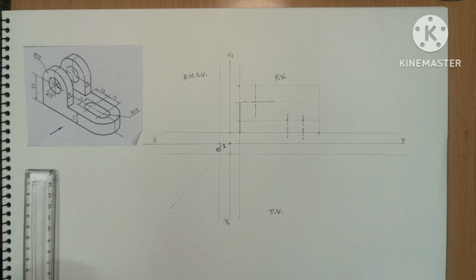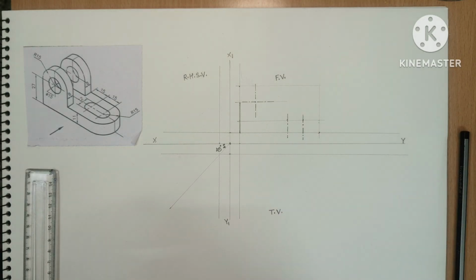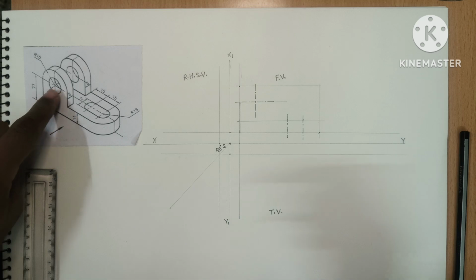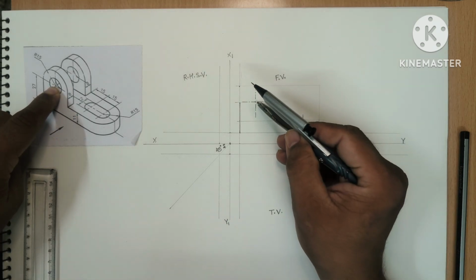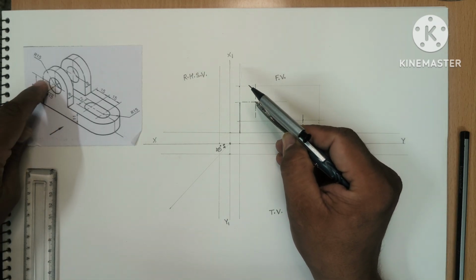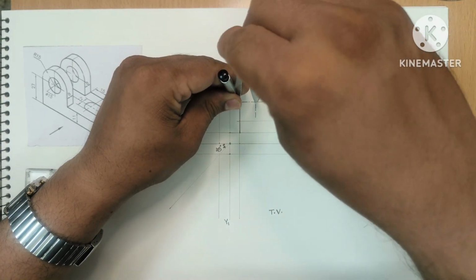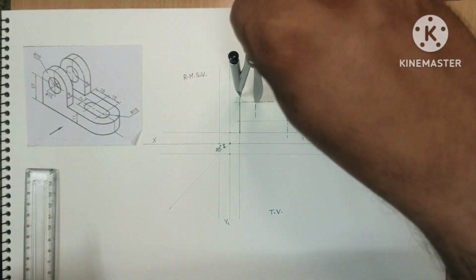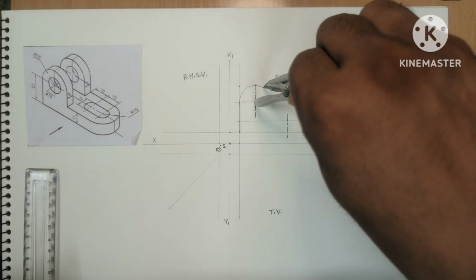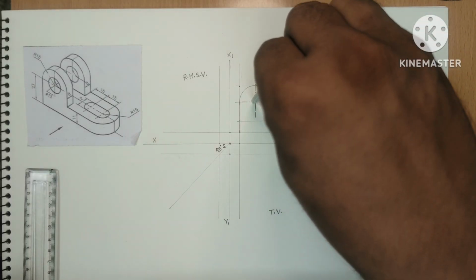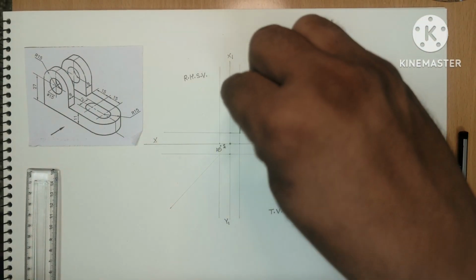Then I will take the distance, that is radius is 15. From this center point the radius is 15, means I will take the distance 15 in the compass and I will mark the semicircle. I will mark the semicircle.